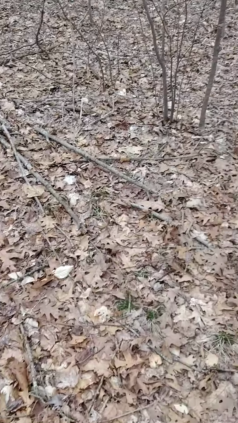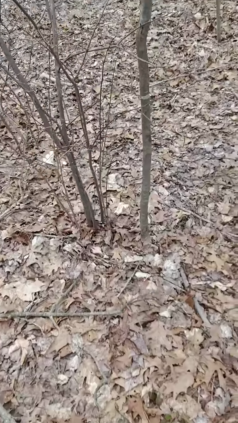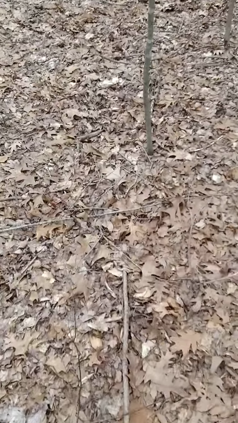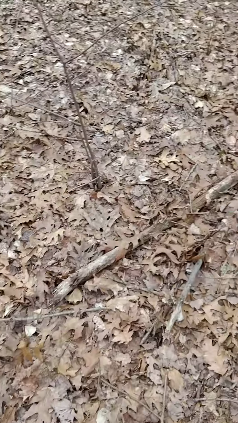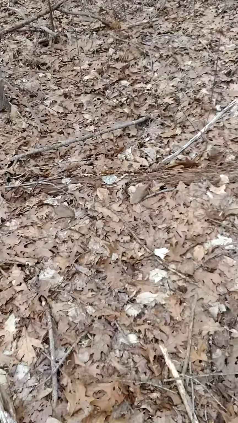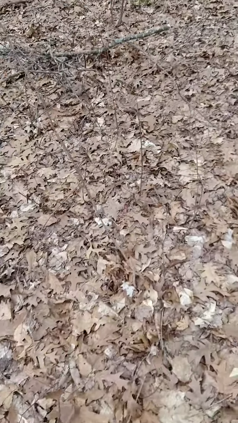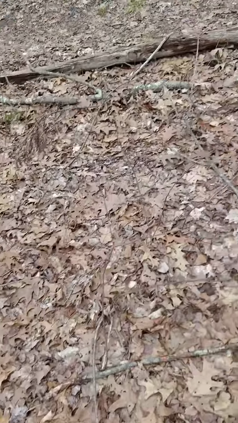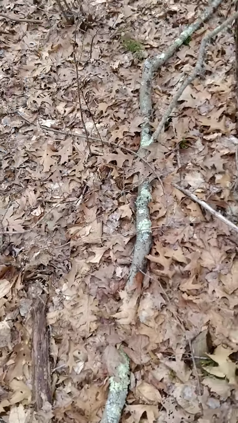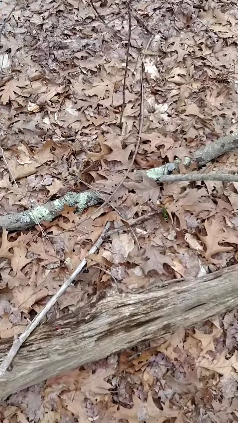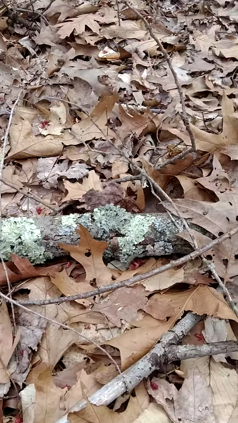I'm going to take a short little walk through the woods here because it's early in the year. It's end of March, beginning of April. We don't have a lot of plant activity going on yet, but there are a few important things that we can see. We'll stop here and take a look at some more interesting things.